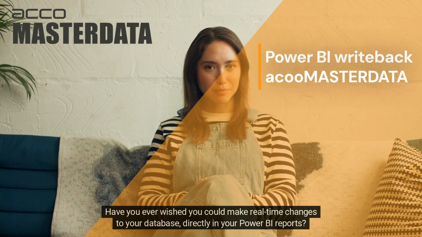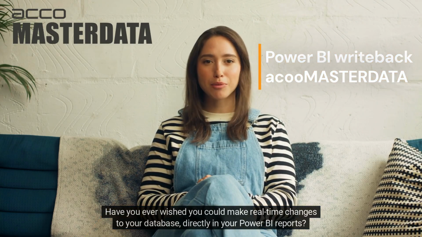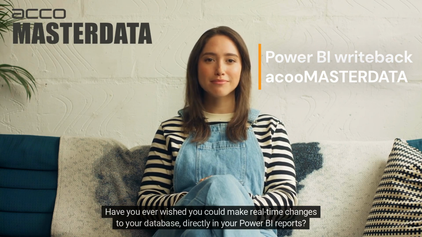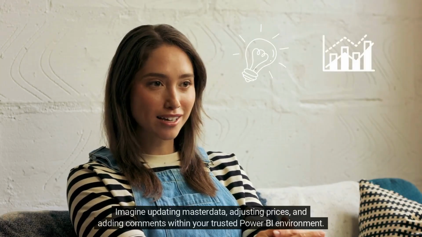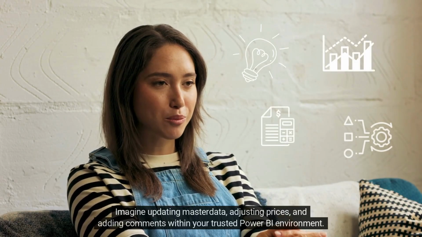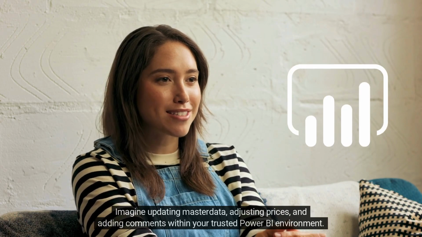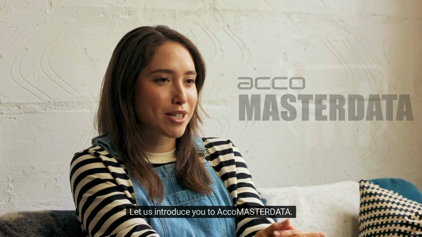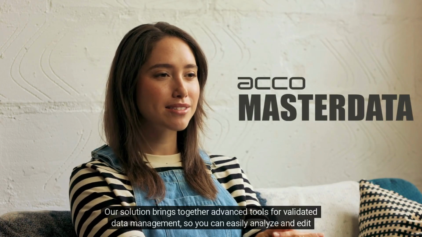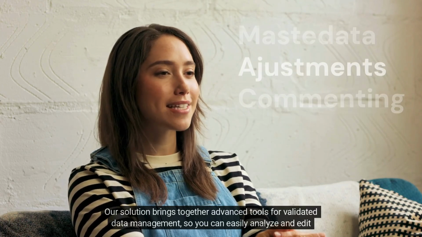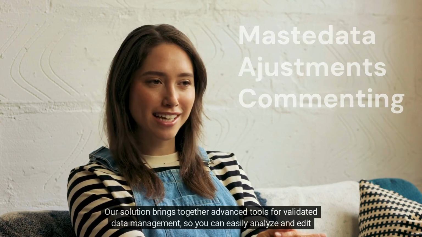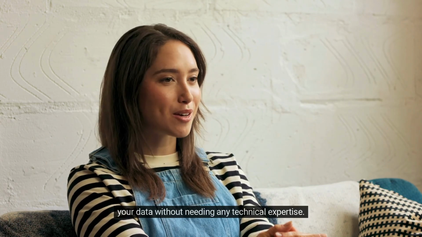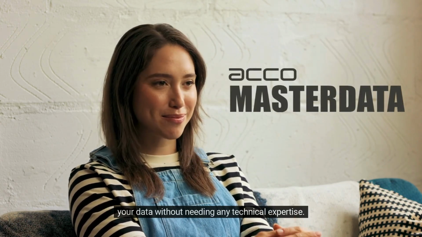Have you ever wished you could make real-time changes to your database directly in your Power BI reports? Imagine updating master data, adjusting prices, and adding comments within your trusted Power BI environment. Let us introduce you to accoMASTERDATA. Our solution brings together advanced tools for validated data management, so you can easily analyze and edit your data without needing any technical expertise.